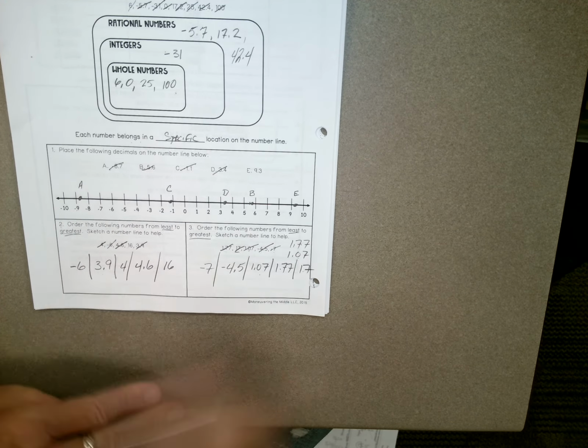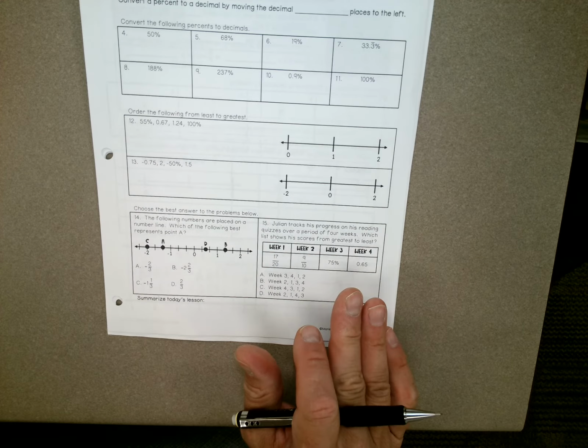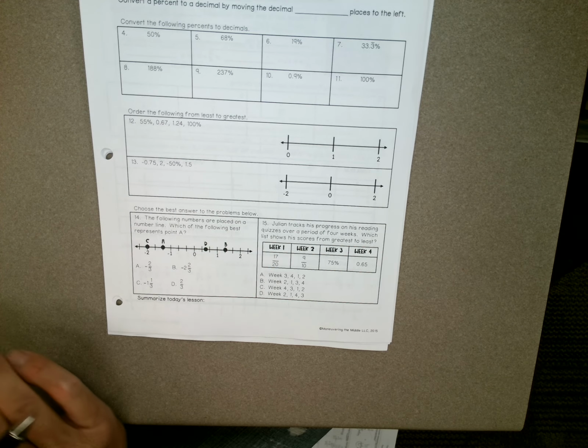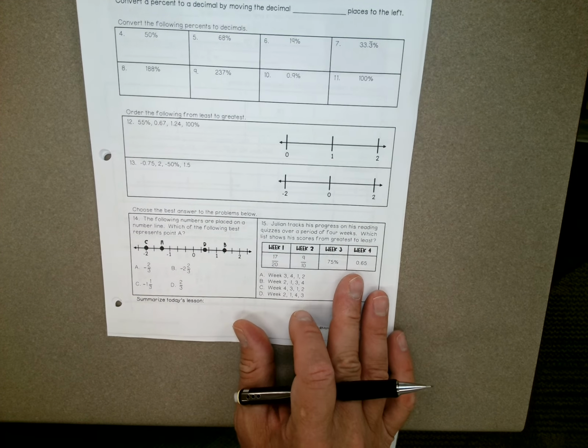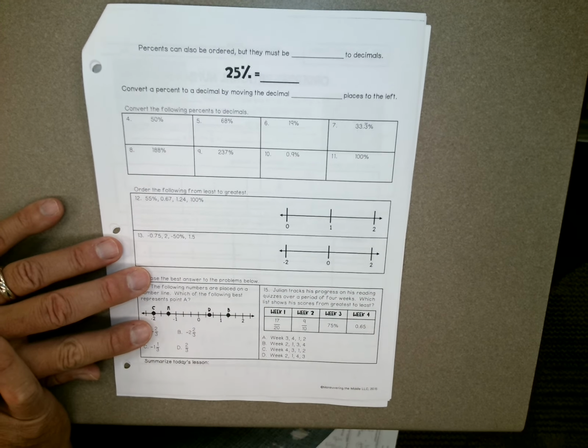Okay, so that's the first part of the handout. Let's flip the page over and take a look at the back side. Okay, all right, so when we take a look at the back side, we're going to deal with some percents back here. And there you go. You can see it now.